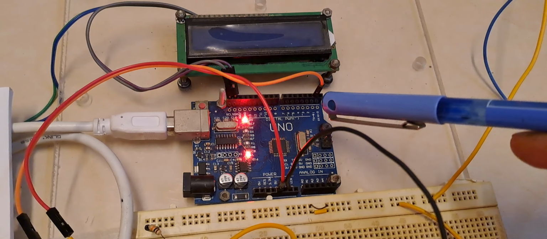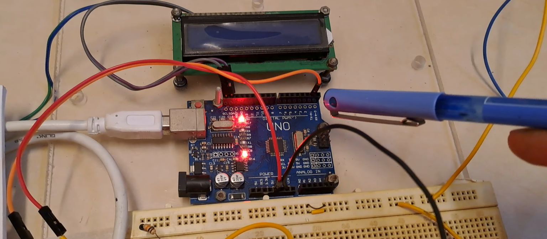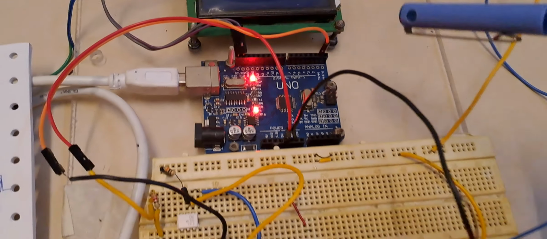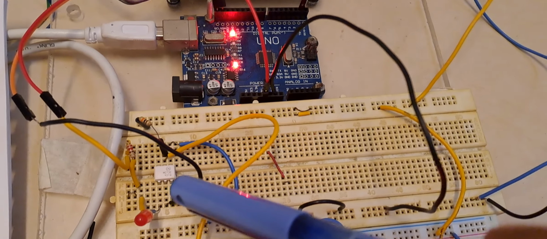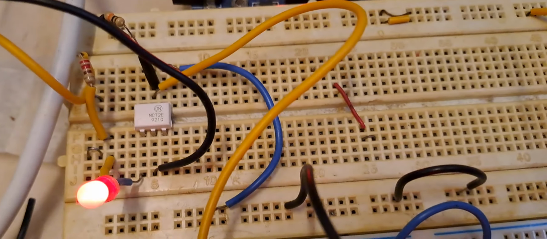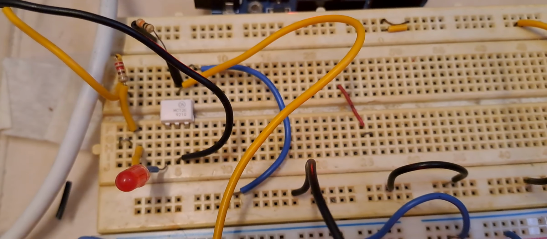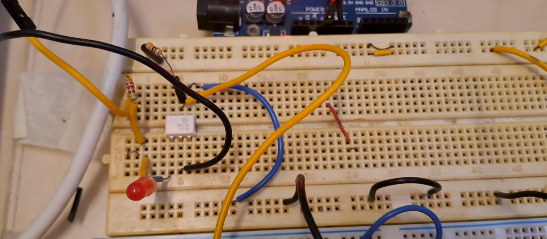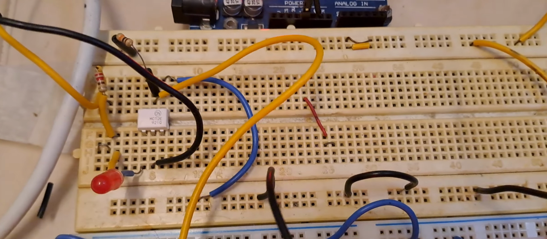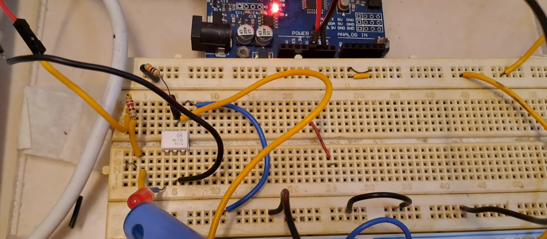The data is transmitted from TX pin, and here you can see there is an optocoupler. The optocoupler is receiving the data. The optocoupler is used to isolate the transmitter circuit and the modulation units. So here you can see the data is being received. You can see the LED is flashing.